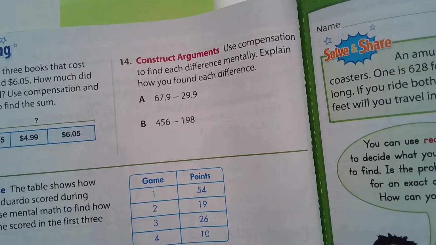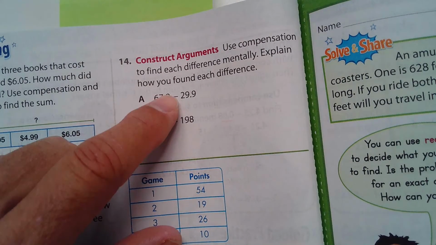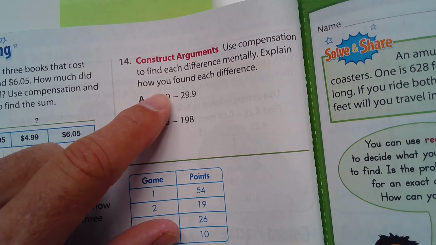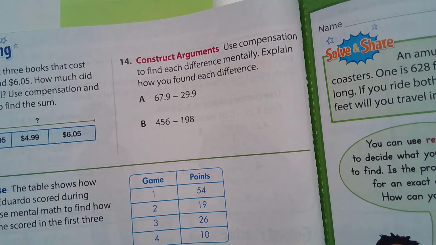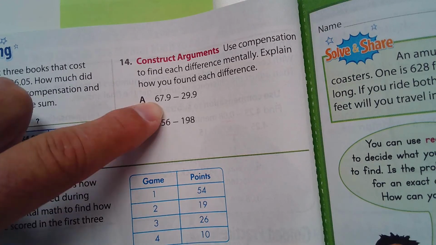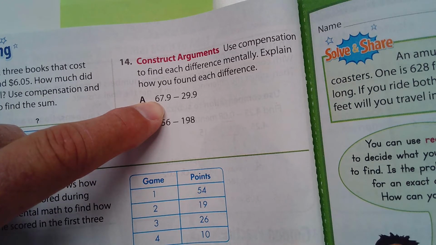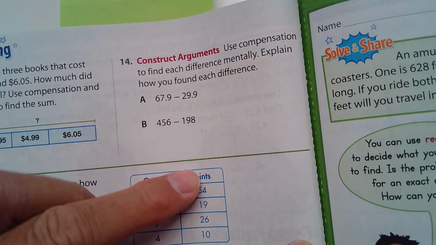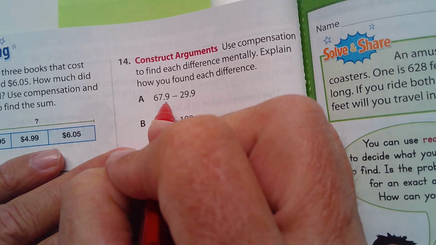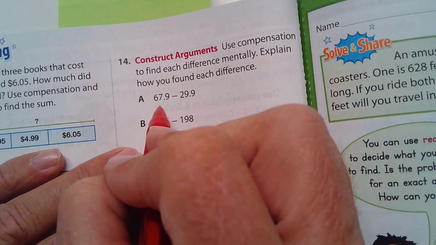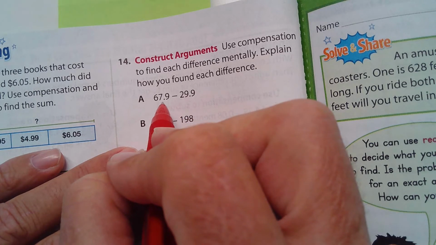14, construct arguments. Use compensation to find the difference mentally. Explain how you found each difference. Okay? So, again, remember, compensation is you're adding or subtracting a little bit to make the numbers more compatible. Well, what could we do with A here? This looks like $67.90.